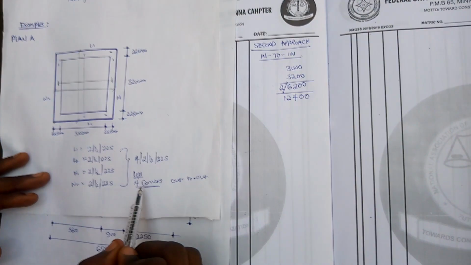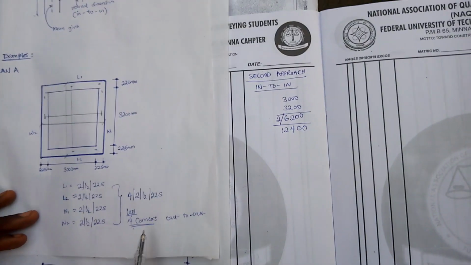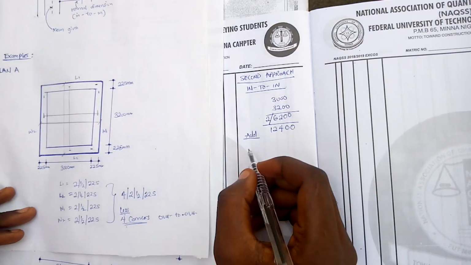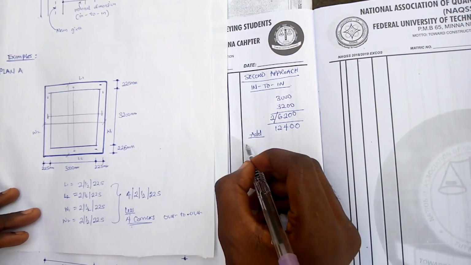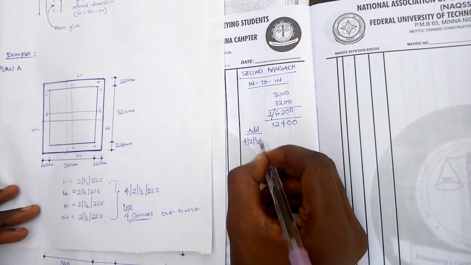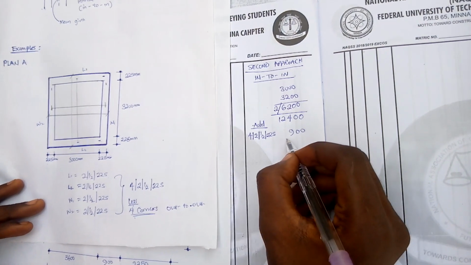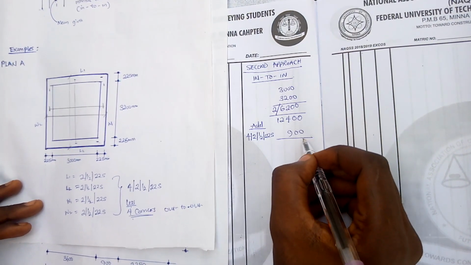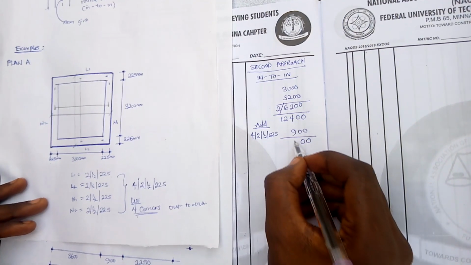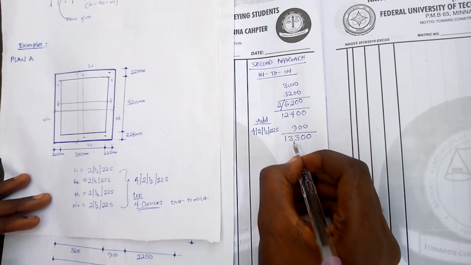So instead of lessing 4 corners in the out to out dimension, I'll be adding 4 corners for the in to in dimension. So I'm going to say add. We already know what our 4 corners is, which is 4 by 2 by half of 225, which is going to give me 900. Now when I sum these up together, I'll end up having 0, 0, 4 plus 9 is 13, write down 3, pick 1, add it up to 2, we have 3, 1, giving us 13,300.